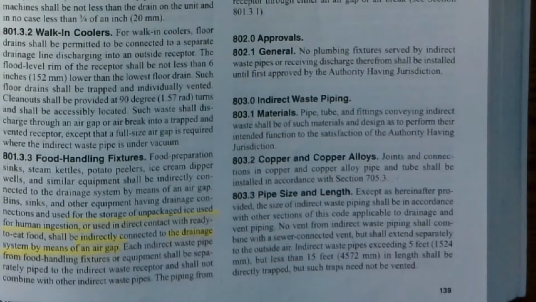Okay, section 803.0, indirect waste piping. The materials, pipe, tube, fittings conveying indirect waste shall be of such material and design as to perform their intended function to the satisfaction of the authority. Copper, you can use copper. Pipe size and length. Except as hereinafter provided, the size of an indirect waste piping shall be in accordance with other sections of this code applicable to drainage and vent piping.